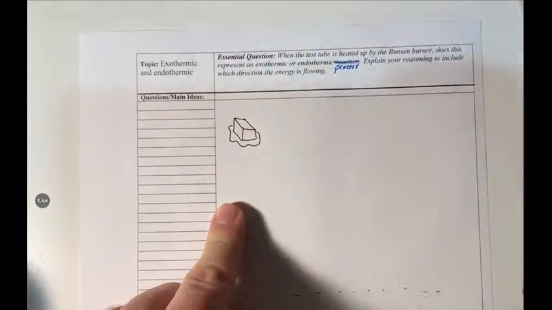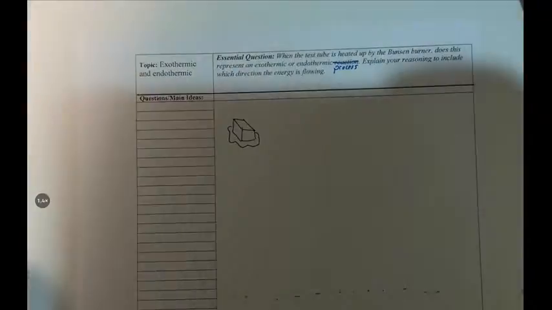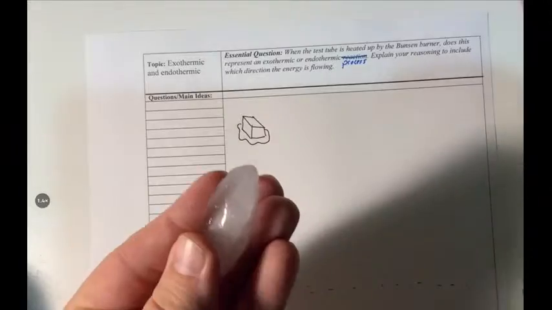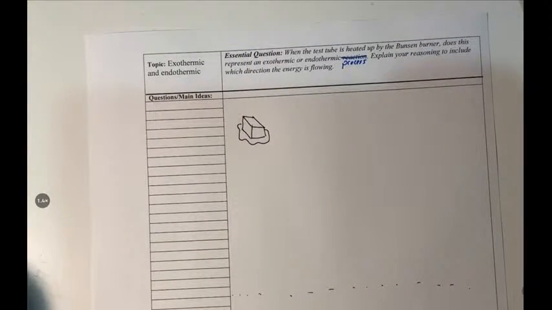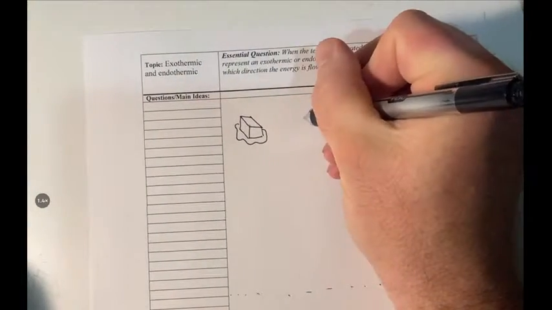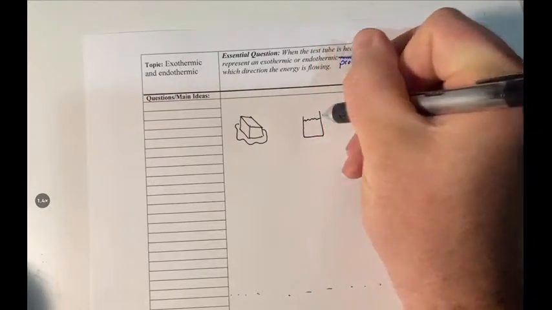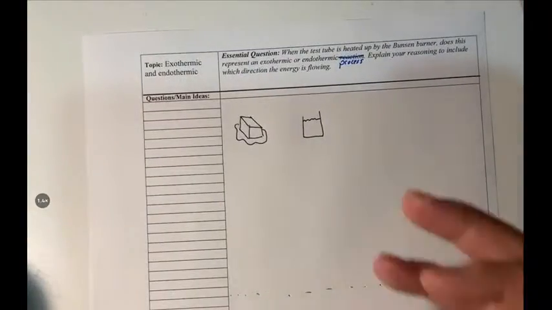It's a solid. So obviously ice is solid. Next, I'm going to draw a liquid. I'm going to draw like a little cup right here, or it could be a beaker with a little bit of liquid in there. That's fine. The last one will be gas.